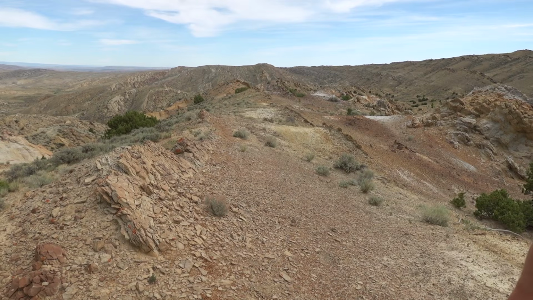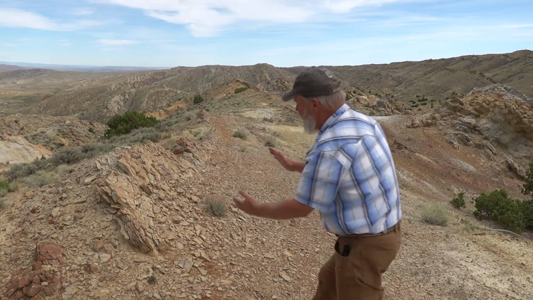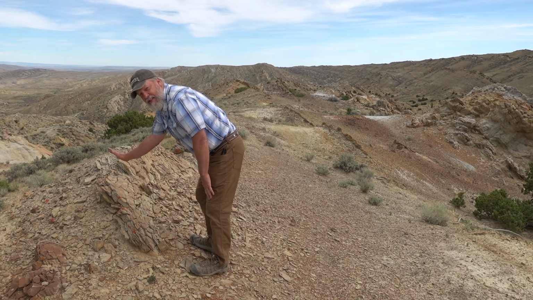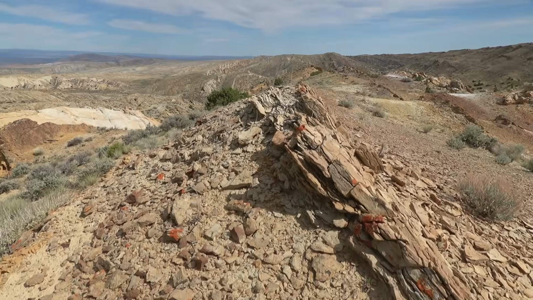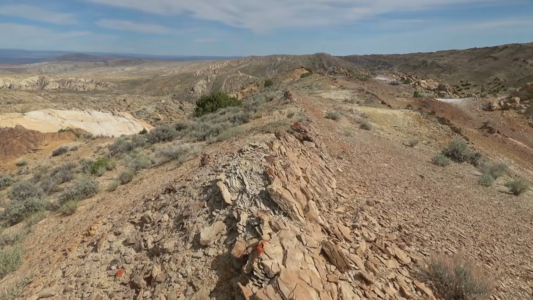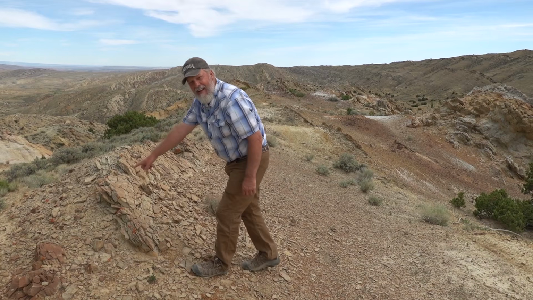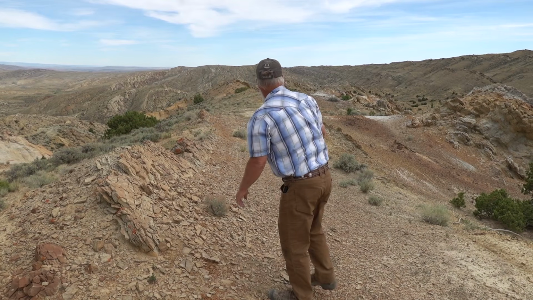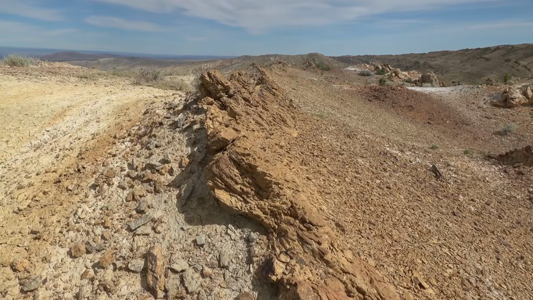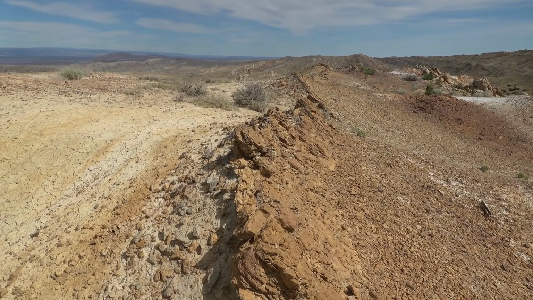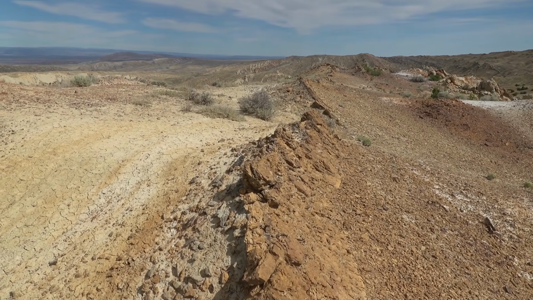So with that principle, let me show you this again, what we're looking at. A ridge. This little layer here is a little thicker than what you see here, about a foot or so thick. That one's a little thinner, and there'll be other ridges around.